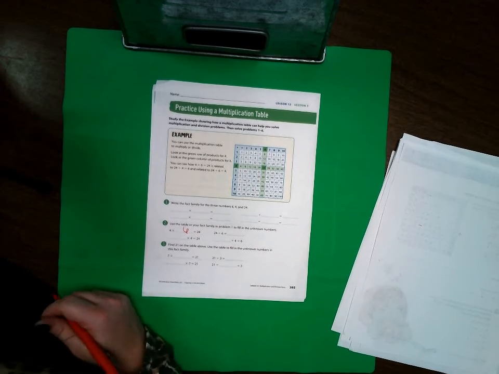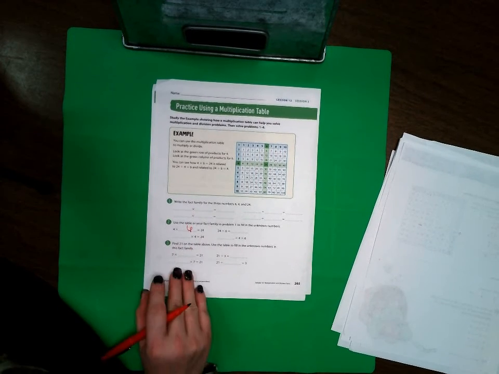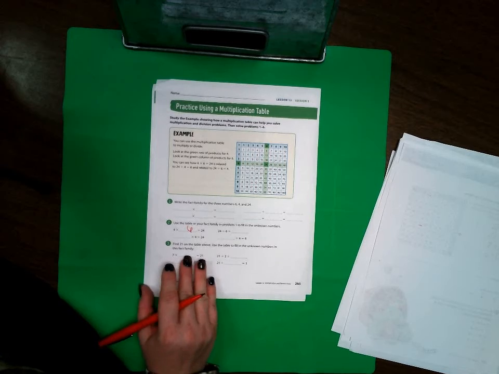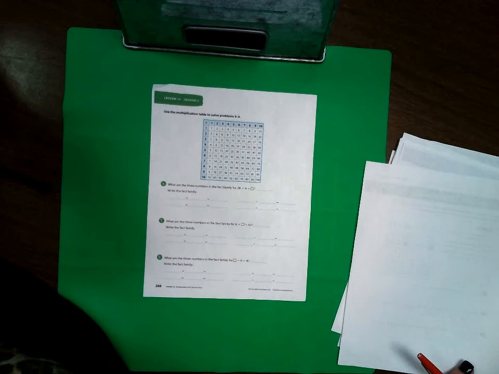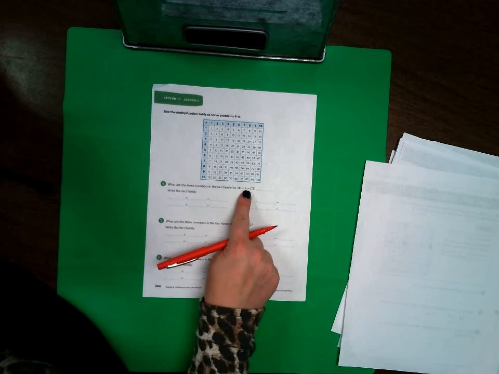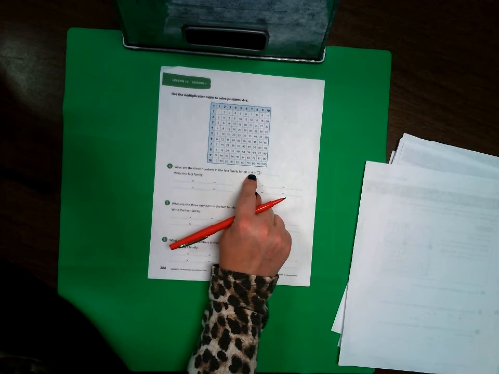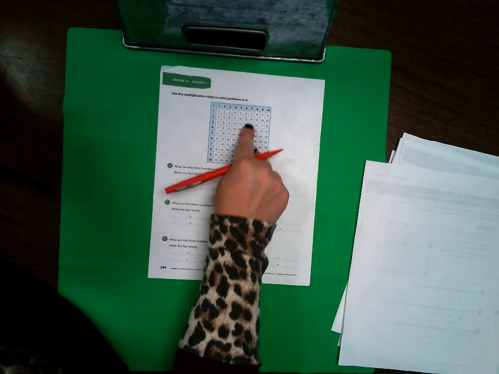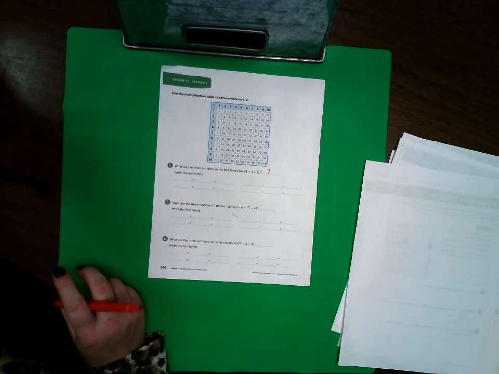So go ahead and use one of these multiplication tables to help you solve some of these practice problems, so that way you know how to solve them using a multiplication table. And then again, on this side, it shows you one last one where it gives you 2 of the numbers, and you have to find the 3rd number to be able to make the fact family.